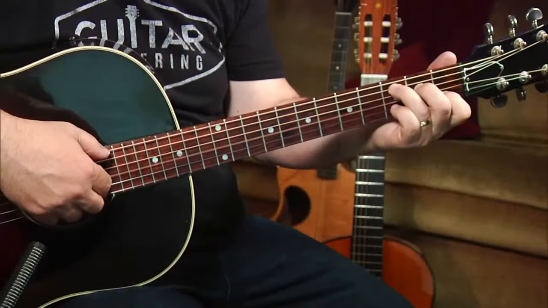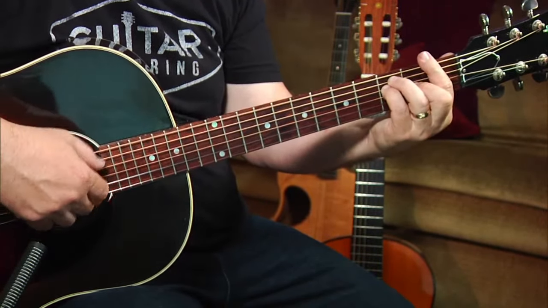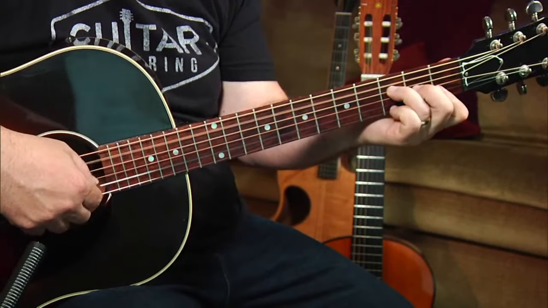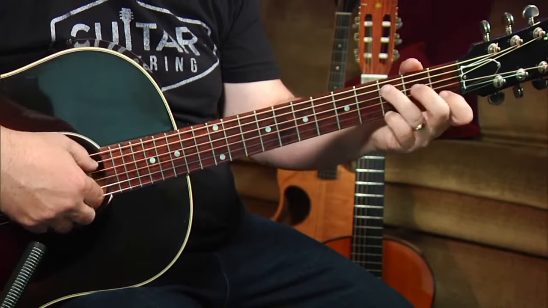Okay, so if I added the third in the bass before all those, I got maybe C, C with an E in the bass, F, F with an A, G, G with the B in the bass, C. So it gives you an option for doing movement. What if my chord progression was C, F, and then a G, and then back to C?